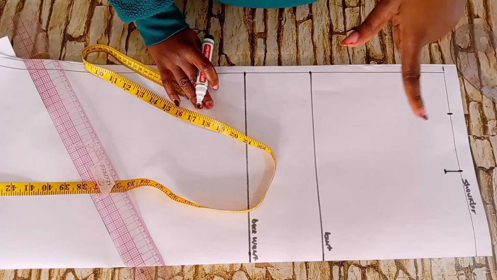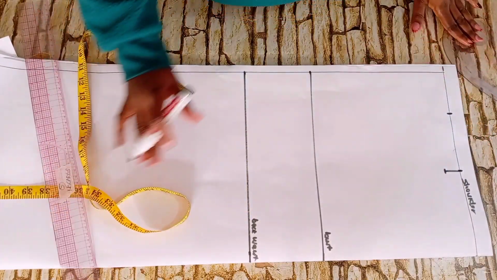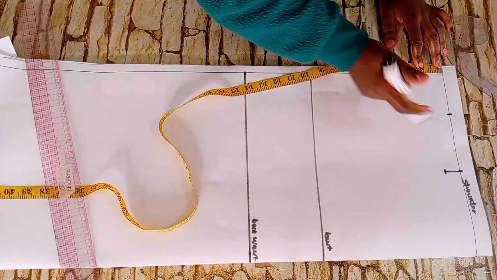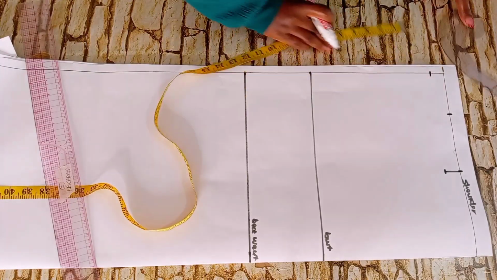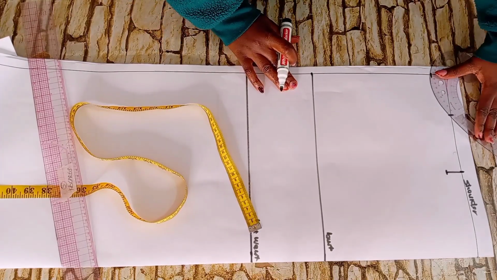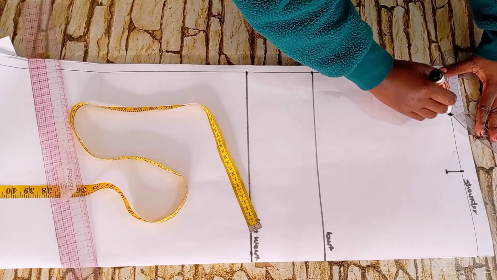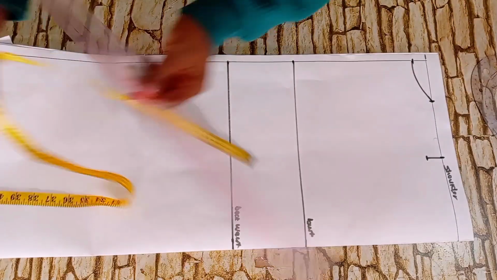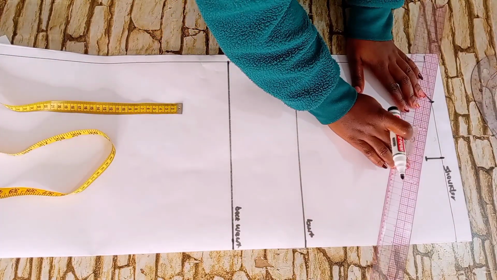Remember, for the front neck depth we use 3 inches, while for the back neck depth we are going to use 1 inch. So the back is higher than that of the front. So it's 3 inches by 1 inch. Bring it back to this place.